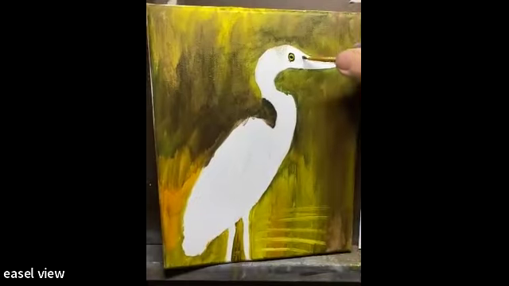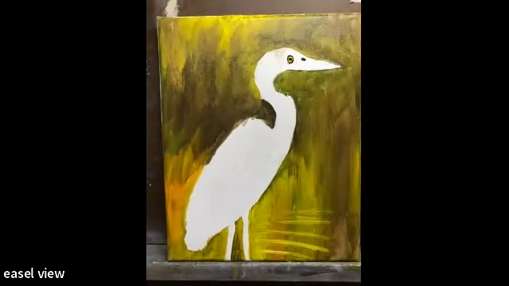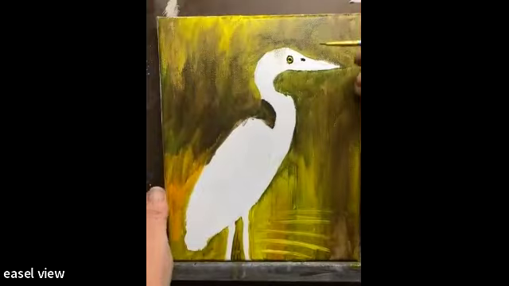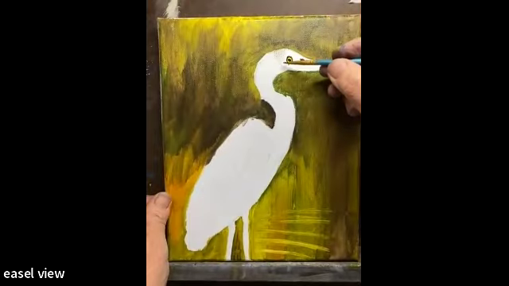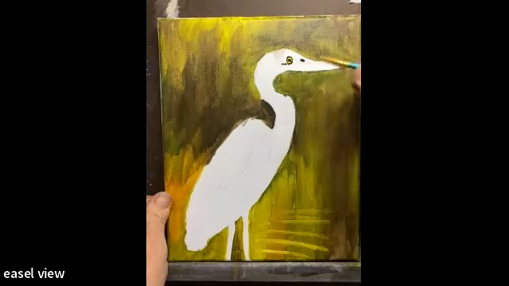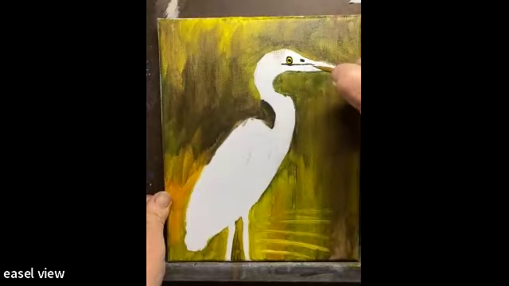Once I have a reasonable facsimile, I'm going to go ahead and put the dark line on the mouth that separates the beak. And again, it doesn't have to be perfect because we're going to go on top of this in a little while. Notice the top part of the beak is thinner than the bottom.